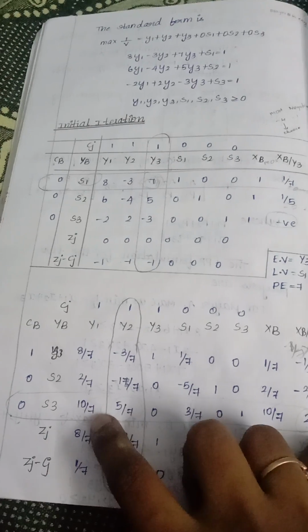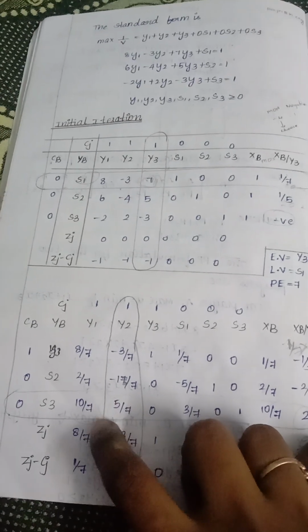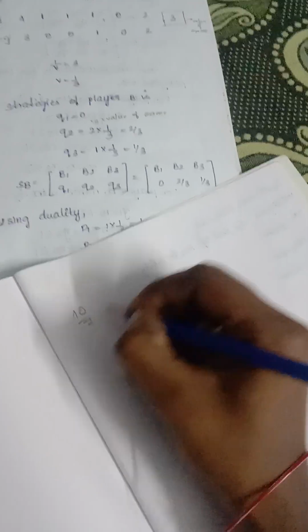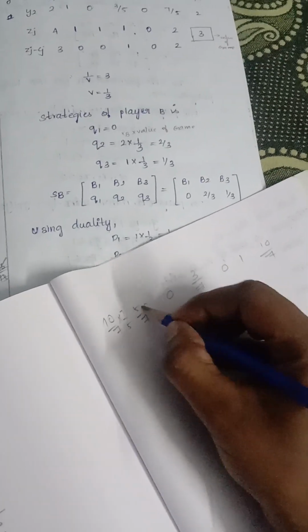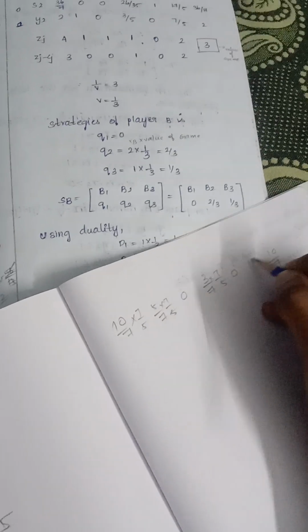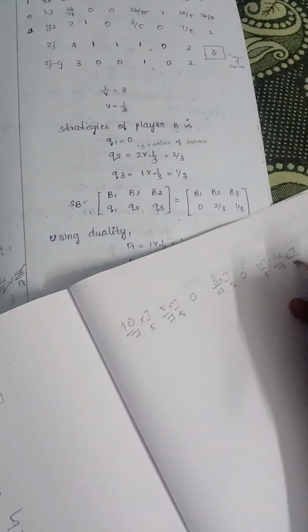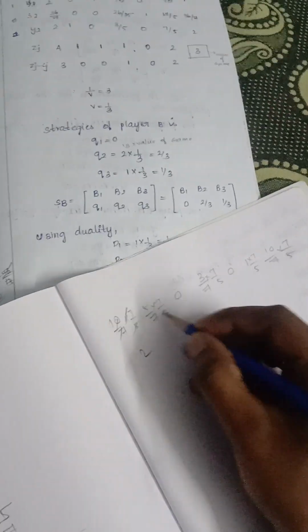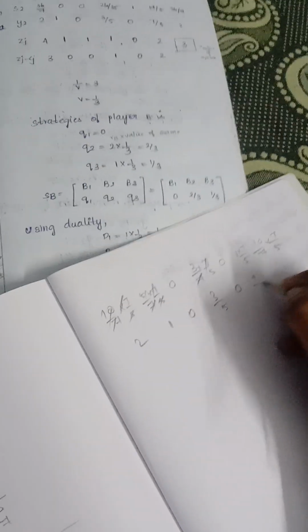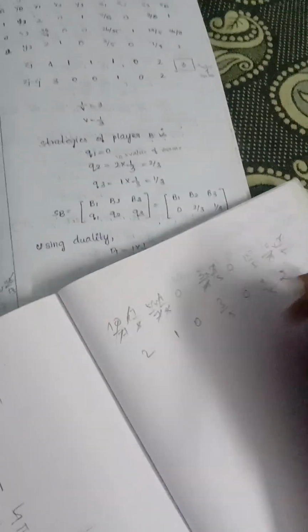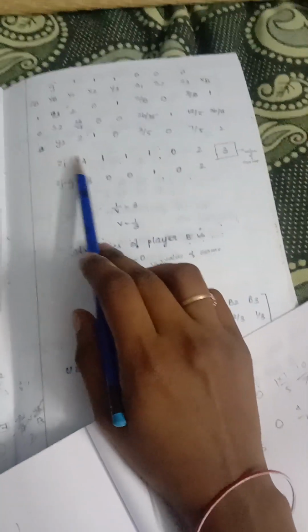So into 7 by 5 means the 7s getting cancelled and 2 is the remaining. I will write and show. So here 10 by 7, 5 by 7, 0, 3 by 7, 0, 1, 10 by 7. If we multiply by 7 by 5, the 7s getting cancelled, this is 2, and this whole term getting cancelled, 1, 0 and 3 by 5, 0, 7 by 5 and 7 by 5, and it is 2. So these values are placed here.